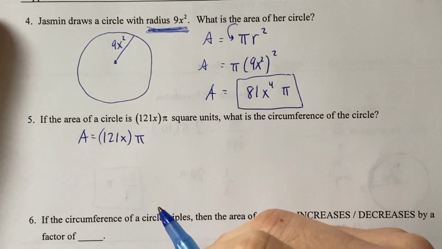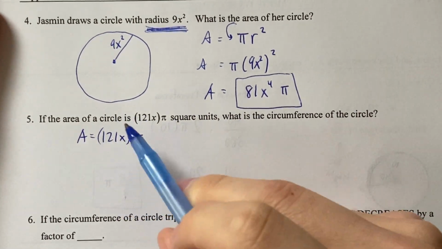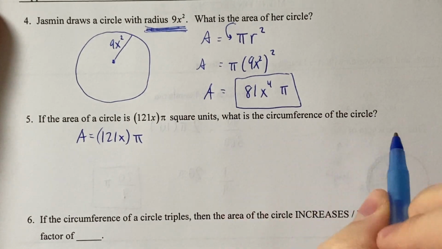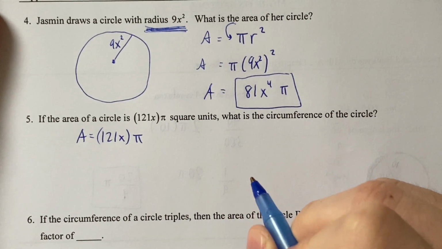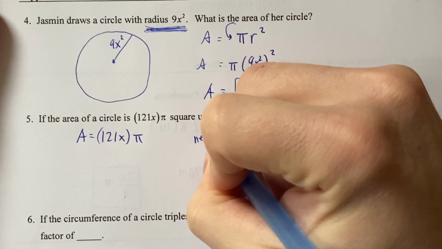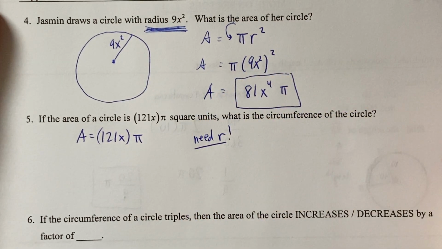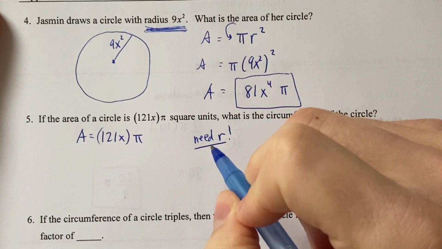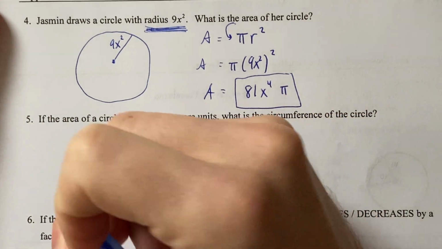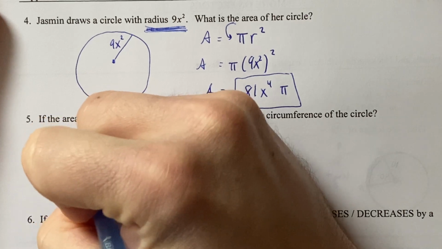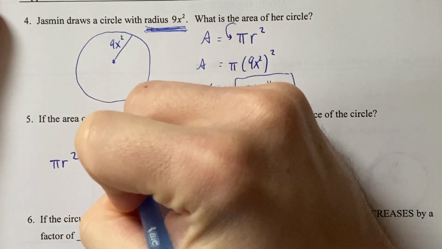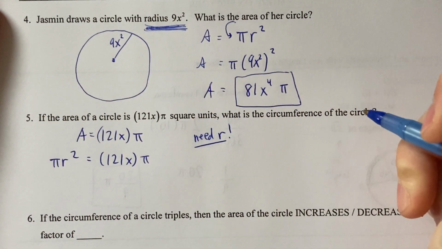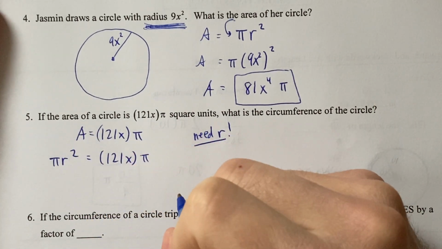We know that if I am given the area and I need to find circumference, I need the radius. I can't go from here to here without getting the radius. So let's use that. Area of a circle is pi r squared. This is common sense at this point.